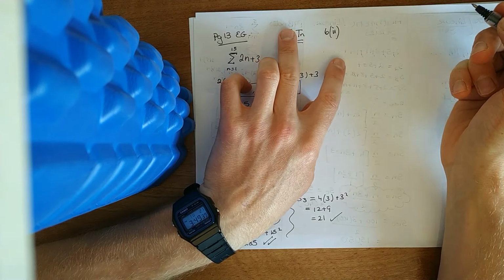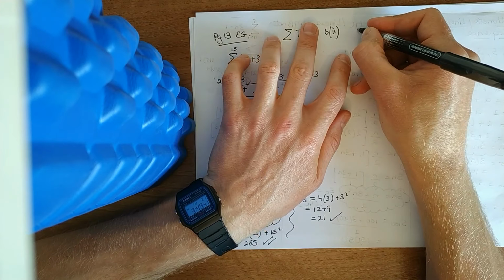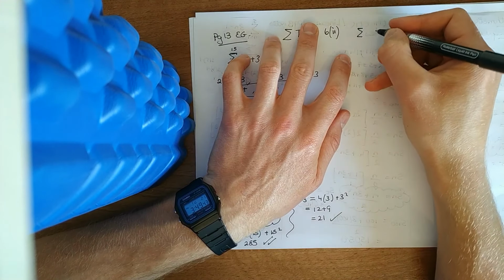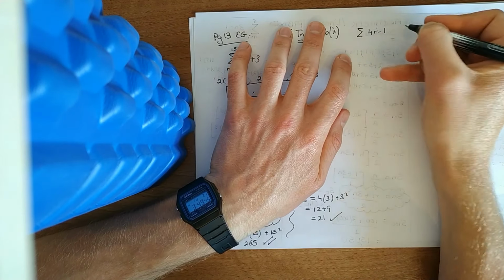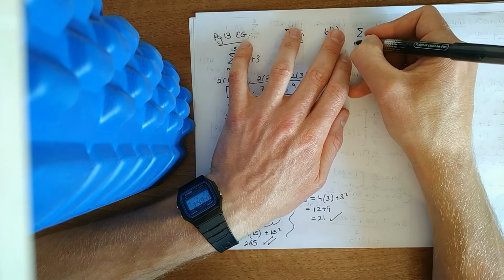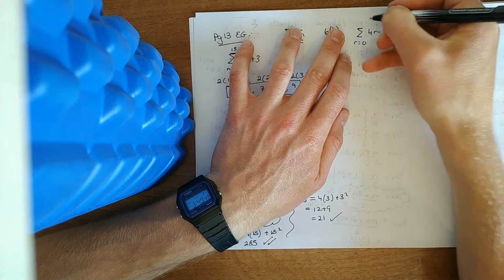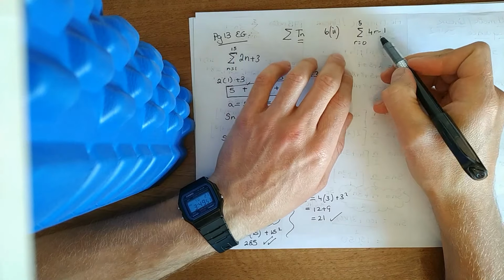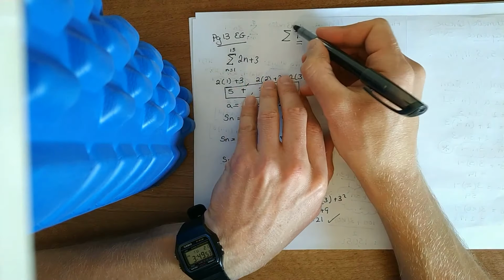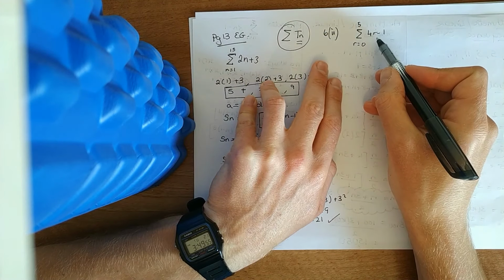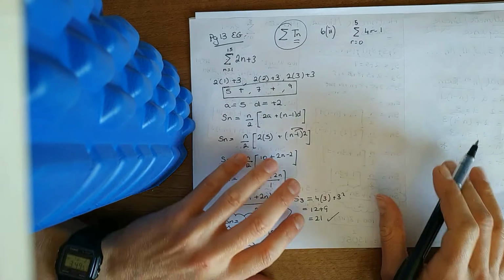And this is page 149. And you've got 4r minus 1. R is at 0, and we're going as far as 5. Don't be put off by the letters. So remember, that thing there is my Tn. It'll allow me to get the first few terms.